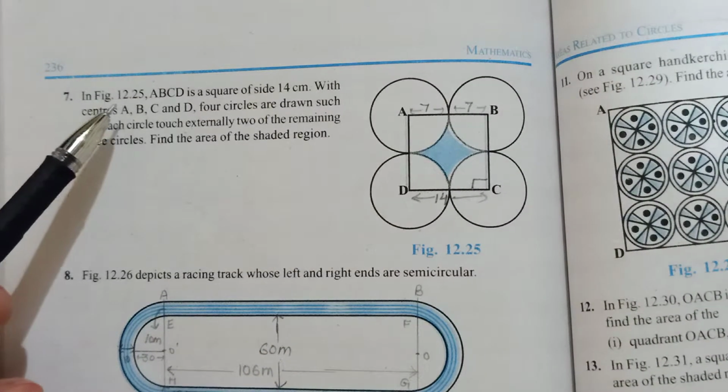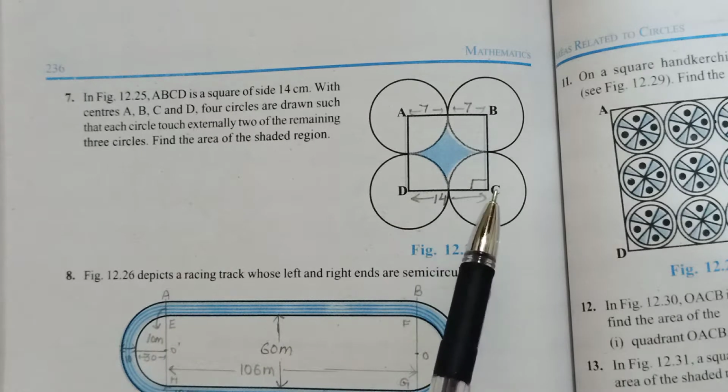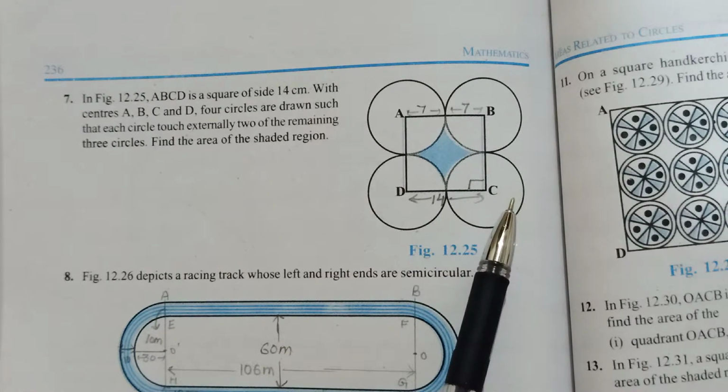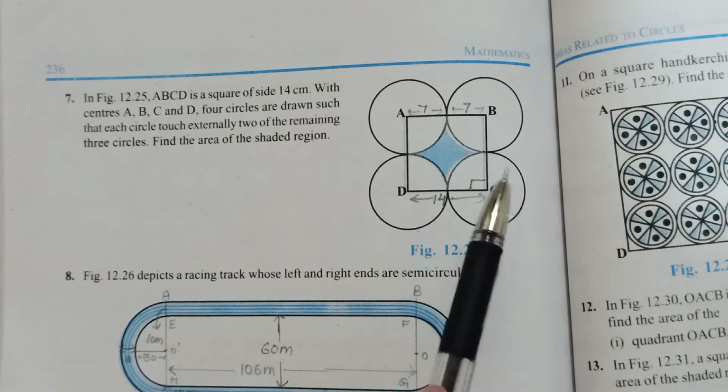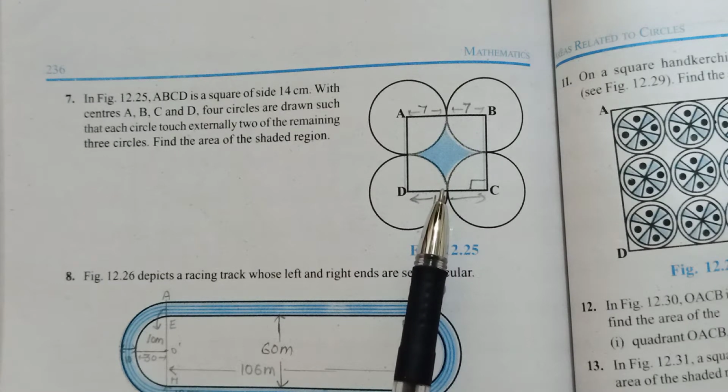Question number 7, children. ABCD is a square of side 14 centimeter. With centers A, B, C, D, 4 circles have been drawn just to touch each other externally. Then you have to find the area of the shaded region.